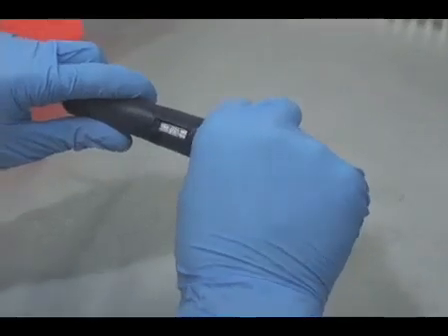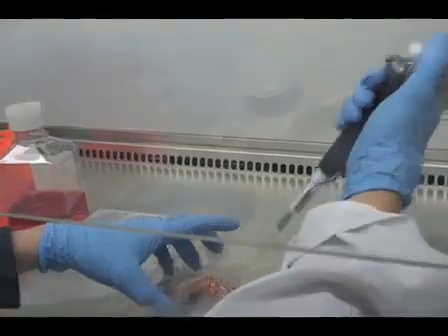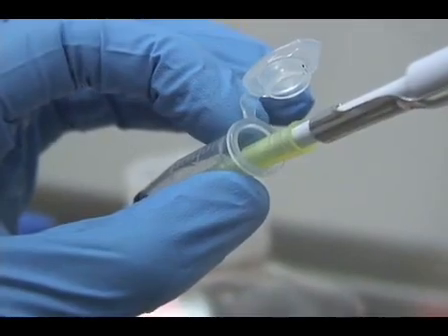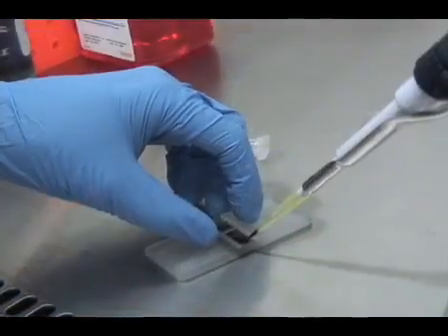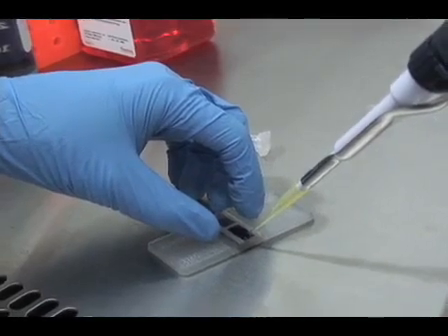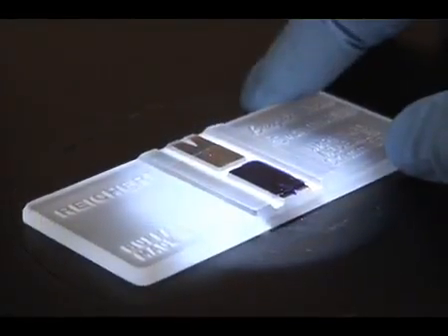To count the cells, combine 15 microliters of sample with an equal part of trypan blue. Pipette up and down to mix, and add 50 microliters of this solution to the hemocytometer. Dead cells will appear blue under this preparation. Count only the live or colorless cells on the 4x4 grid.